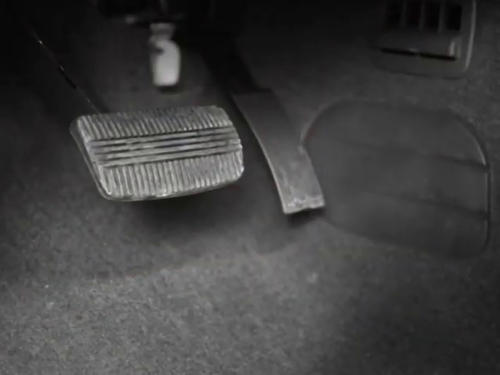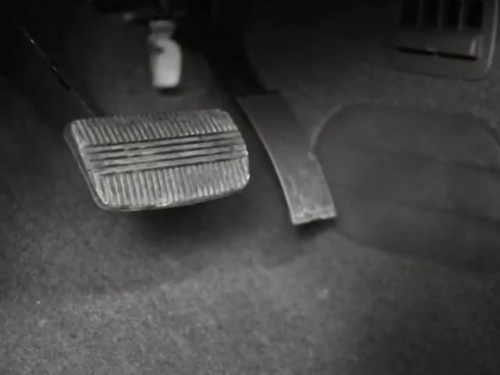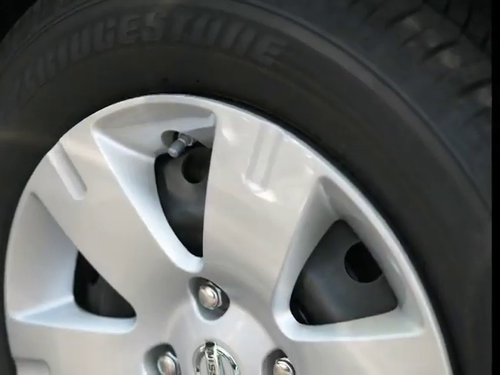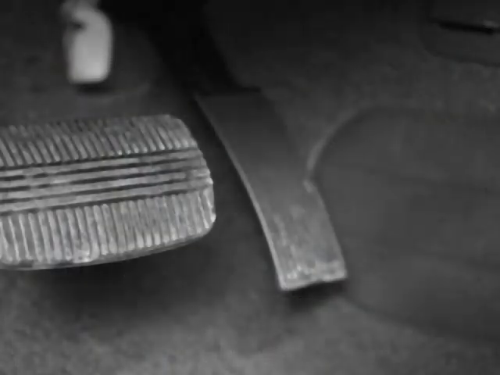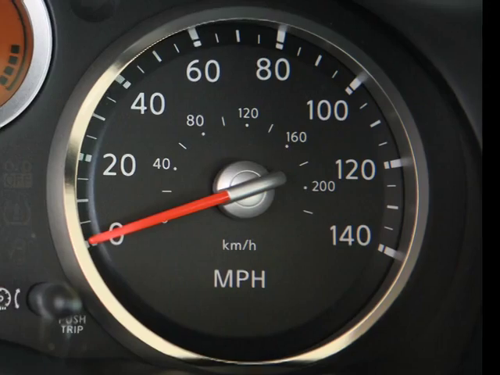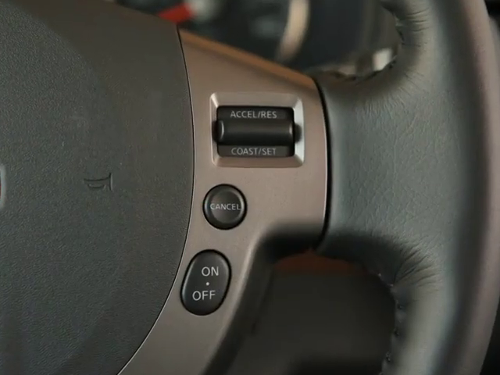If you need to pass another vehicle, press the accelerator pedal. Once you've safely passed, simply release the accelerator and your vehicle will return to the previously set speed.